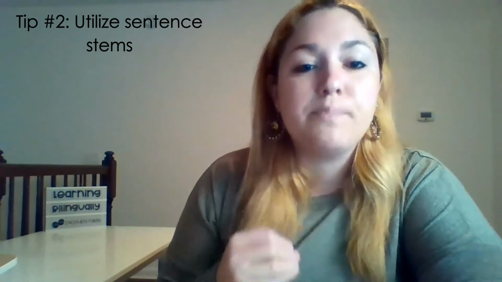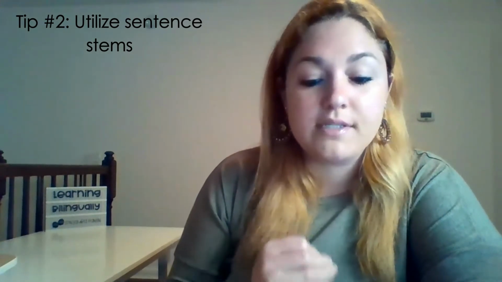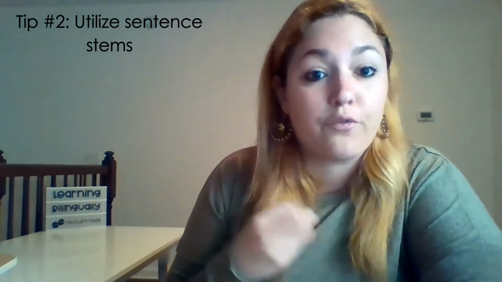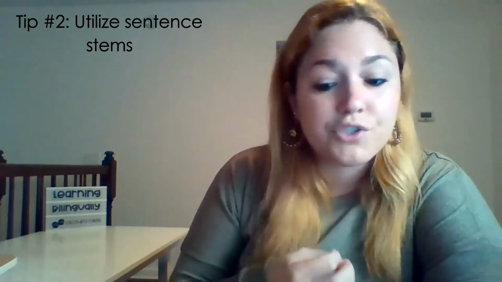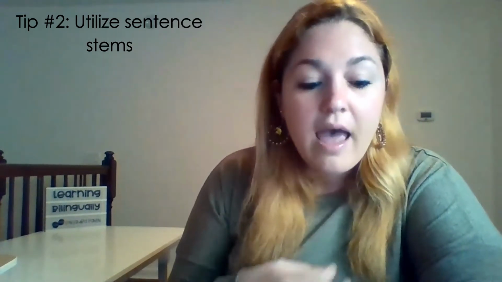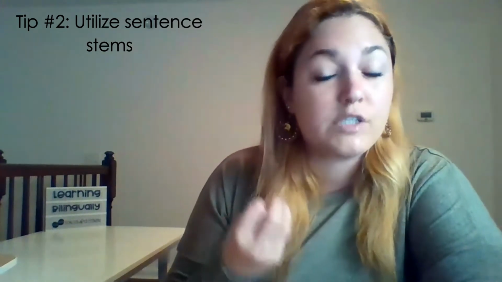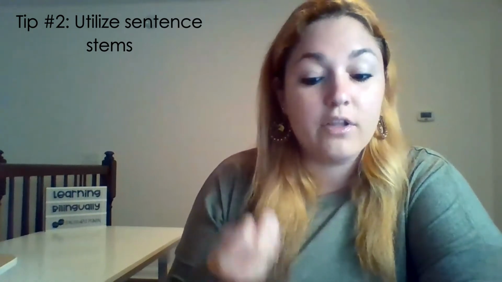Tip number 2, utilize sentence stems. We need to make sure that if we are expecting our students to speak in the target language, we are providing students the language they need to communicate. Providing sentence stems for frequently used questions, answers, phrases in the classroom, and for their writing and reading responses will elevate the level of comfort students feel using the target language in the classroom.